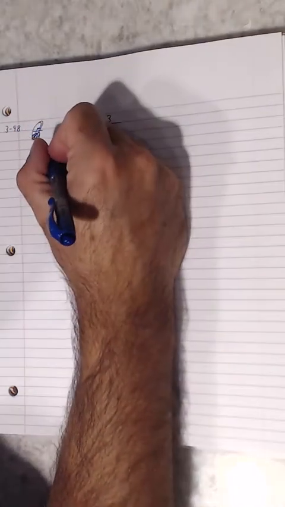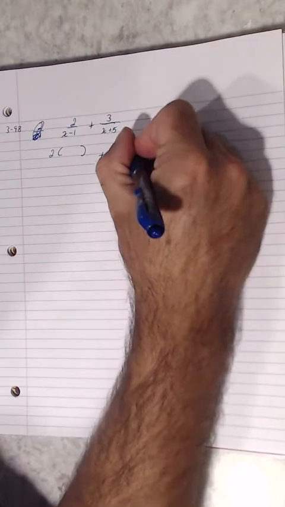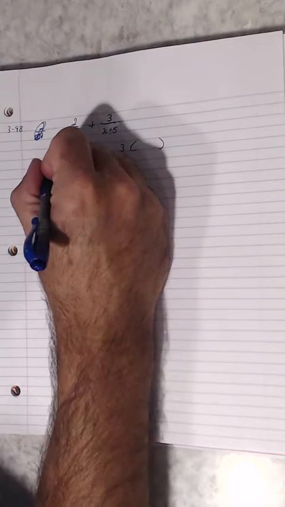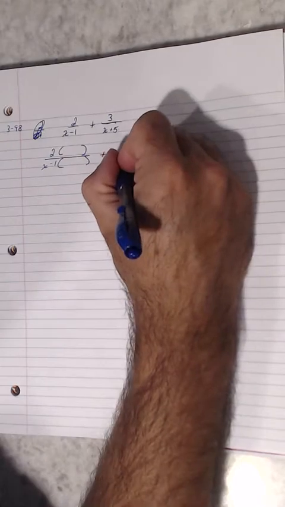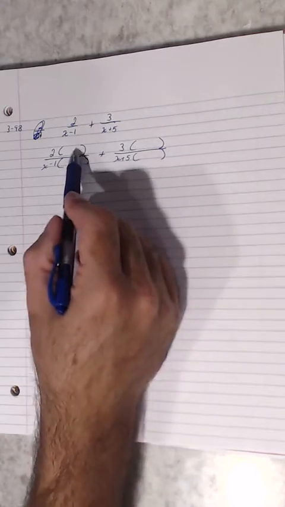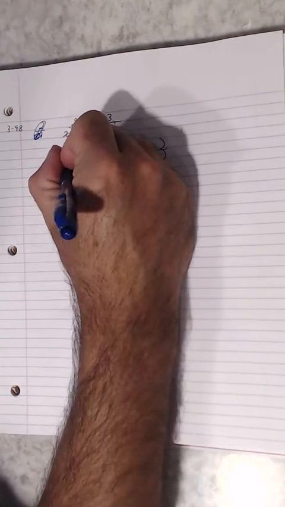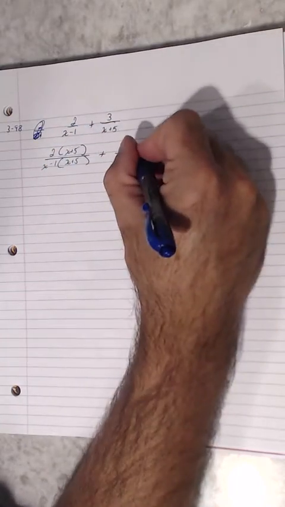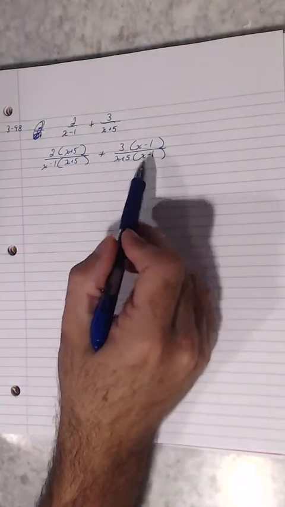Okay, so I'm going to rewrite this as 2 times something plus 3 times something over x minus 1 times something over x plus 5 times something. Now these boxes, this and this, are going to be the same, the opposite denominator: x plus 5, x plus 5, x minus 1, x minus 1. Now they have common denominators.